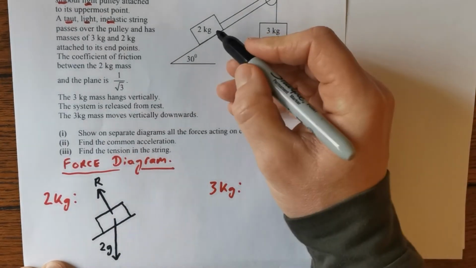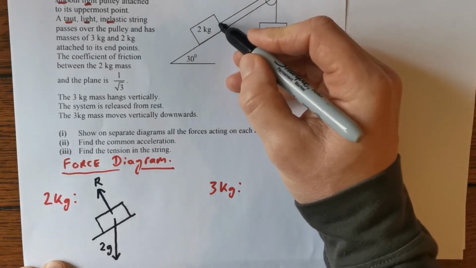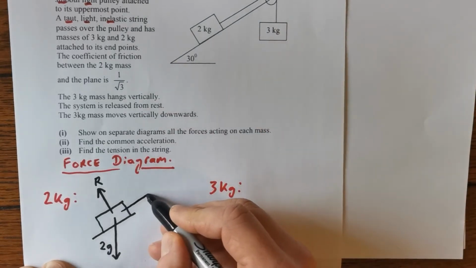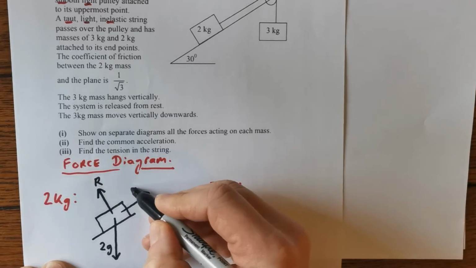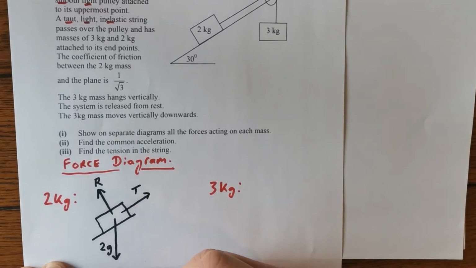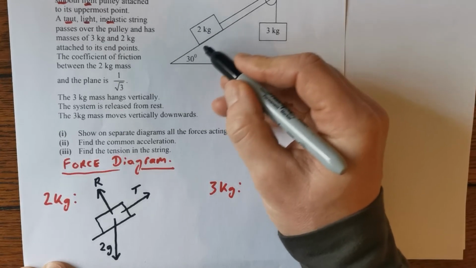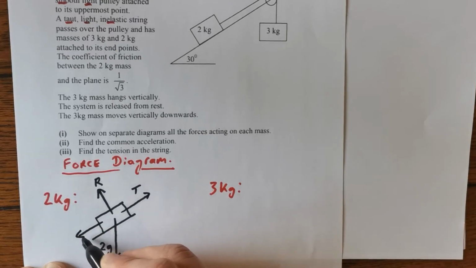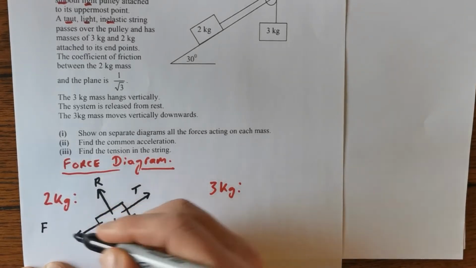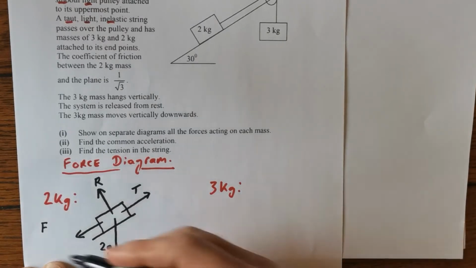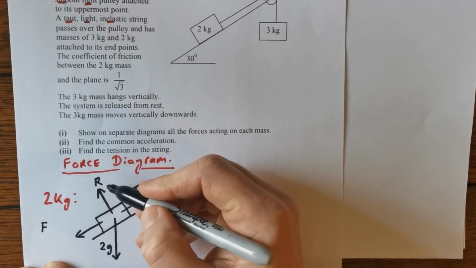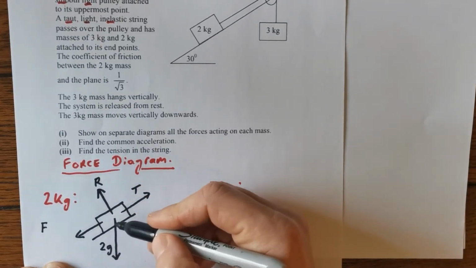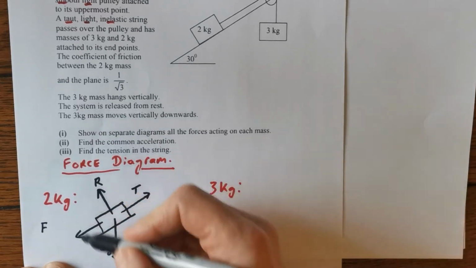The other force at work on the 2 kilogram mass is the force on the object by the string, and that force is called a tension force. So I've got a tension force working up along that direction. And then finally, there is friction because the inclined face is rough, and we're going to have a friction force opposing motion down here. So we're going to have a friction force over here. Now, in order to calculate the friction force, we need to know the normal reaction. In order to know the normal reaction, we have to do some stuff with this second vector over here. Okay, I'll come back to that in a moment.